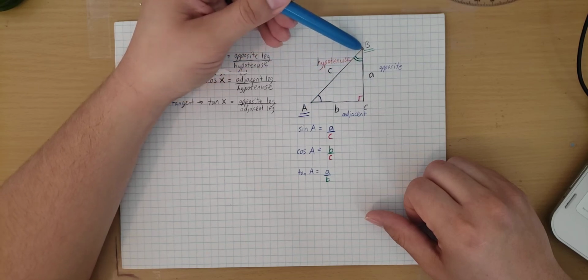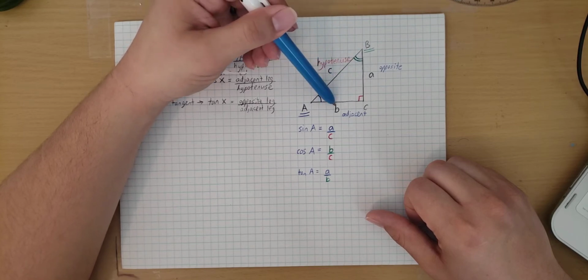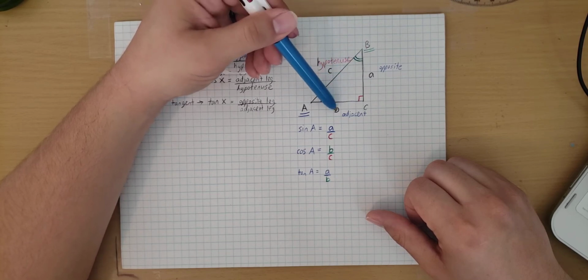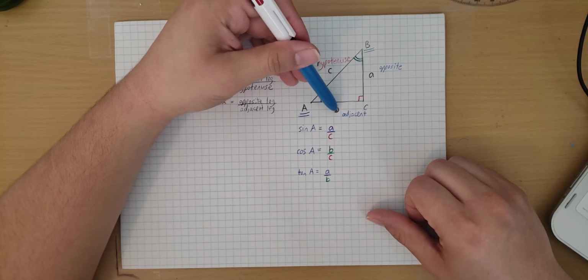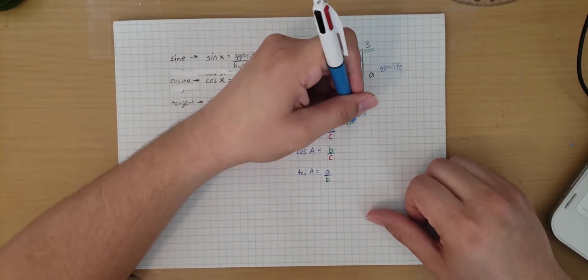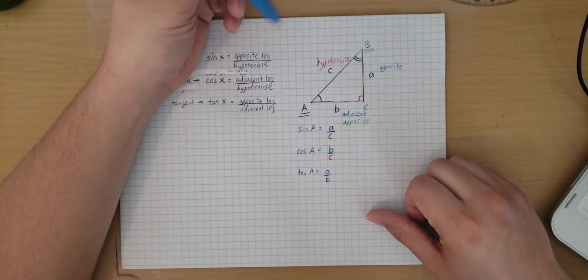So if you are standing at point B now, which of the three walls is opposite, is across from where you're standing? Well, lowercase b. So from the point of view of vertex B, lowercase b is now the opposite side, the opposite leg.